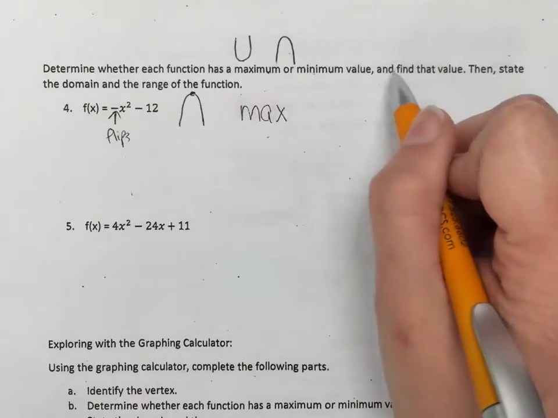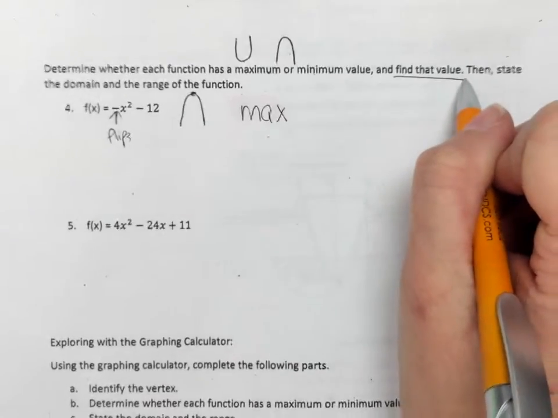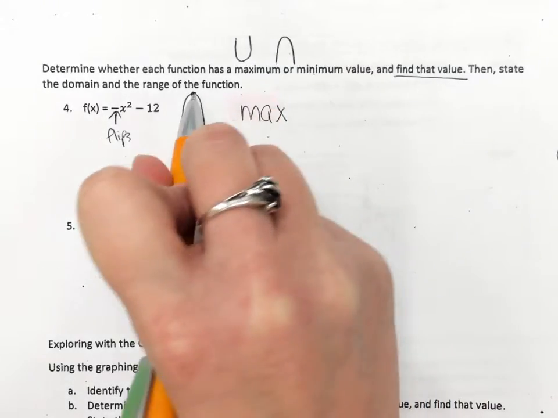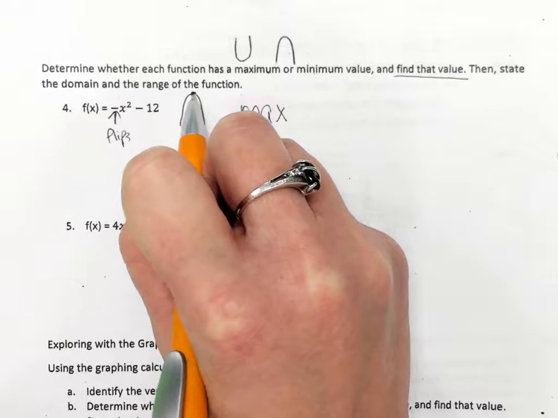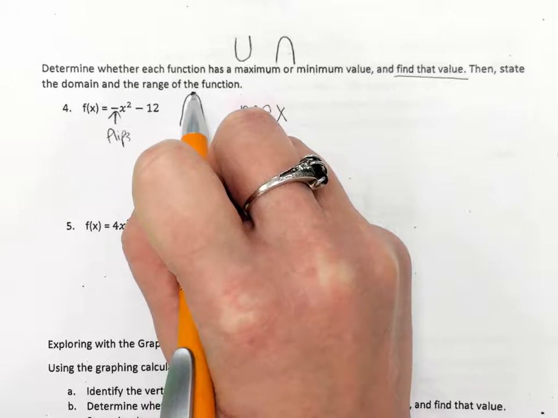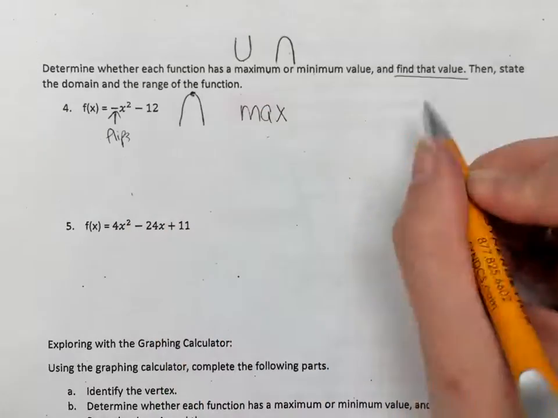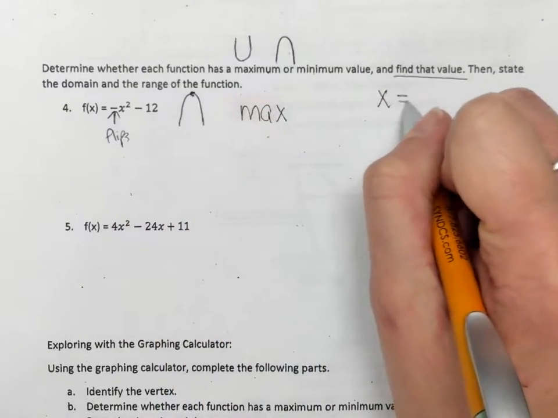Where are we at? Okay, then it says find that value. So, guys, we did this yesterday. What is that value? Along with being called the maximum, what else did we call it yesterday? Started with a V. That's the vertex, right? So what was that formula to find the x value of your vertex?